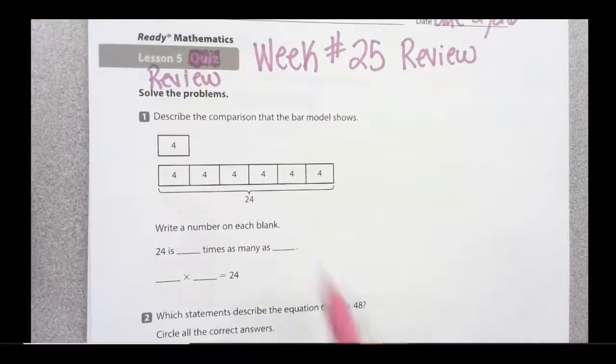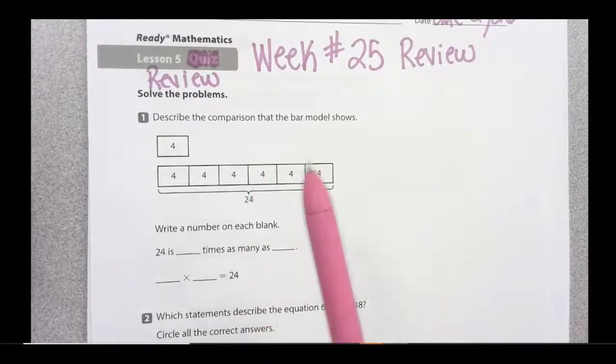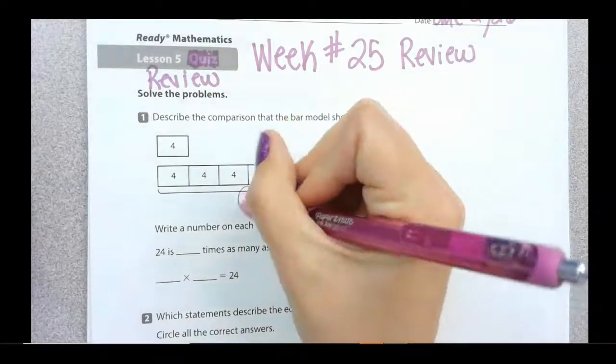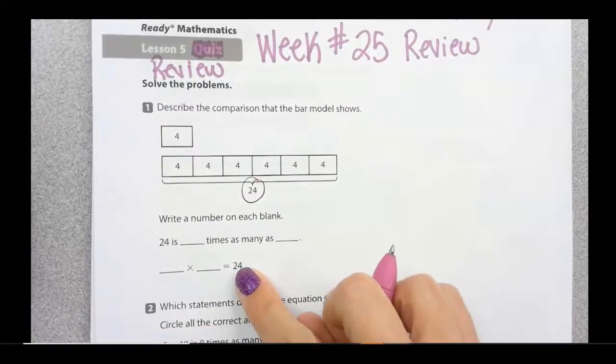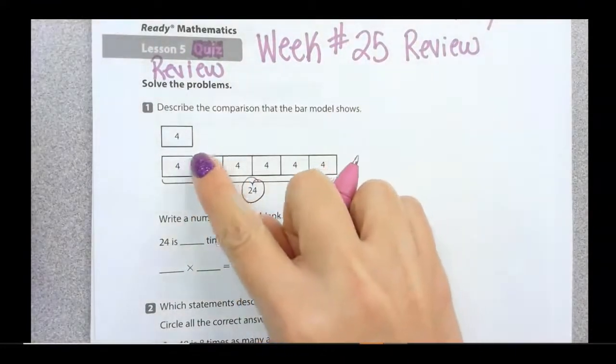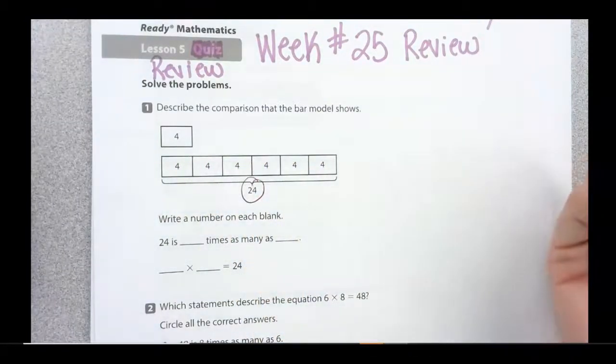Okay. So what do we have here? This is called a what? Bar model. So we know that the product is 24. Remember, product is our answer. And to figure this out, we figure out how many times a certain number repeats.